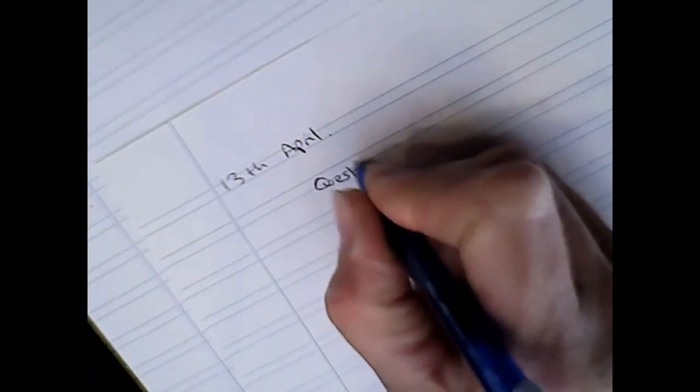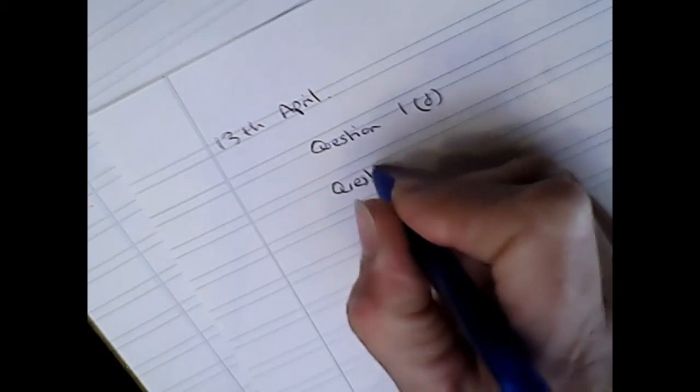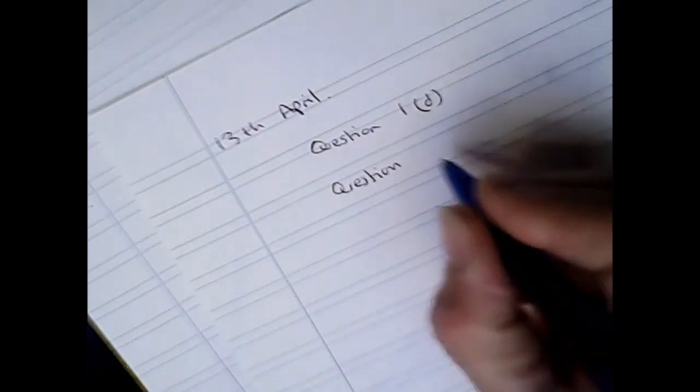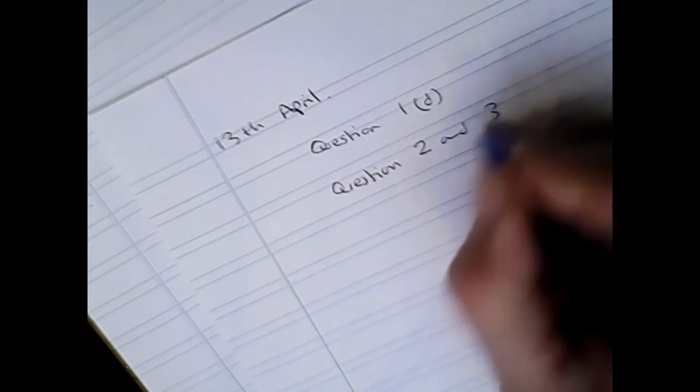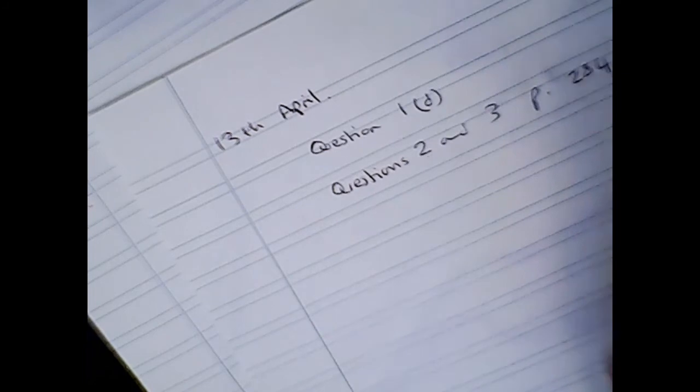Okay, so really that's all we're doing today. It's a quite straightforward lesson. What I'd like you to do, please, is to have a go at doing question 1D, okay, the masses of animals on a farm, and then turn over the page and try and do questions 2 and 3 on page 284. Okay, and that's all we got for today.